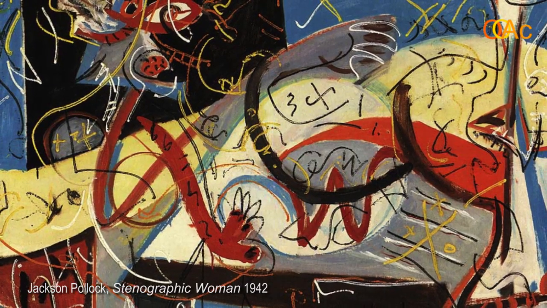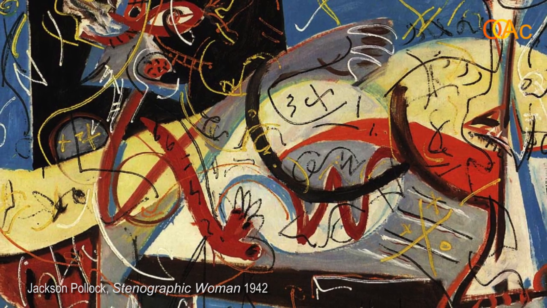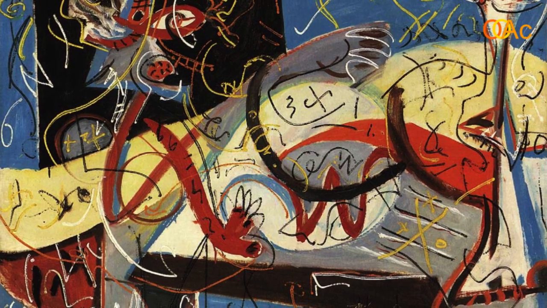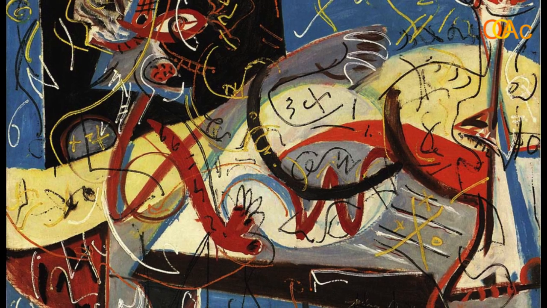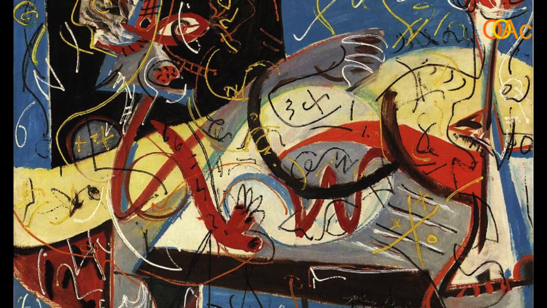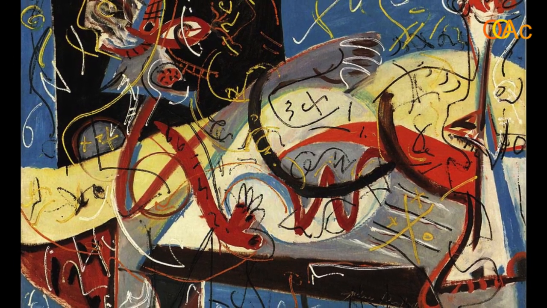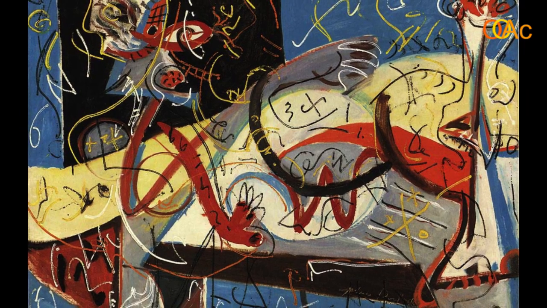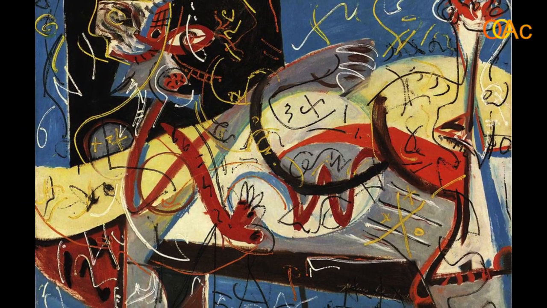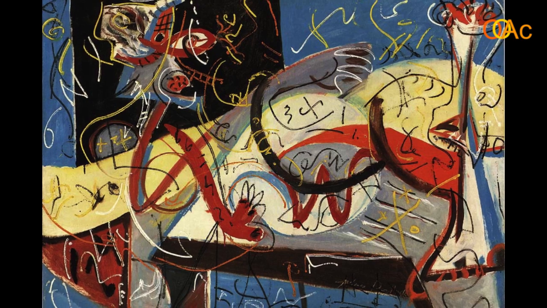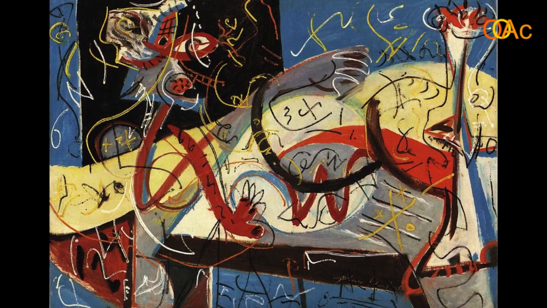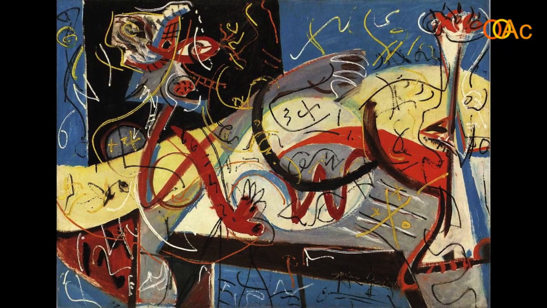This is the stenographic woman that he painted in 1942 that famously confounded Peggy Guggenheim when she tried to exhibit it. People didn't know what to make of it. It caused a stir at the time when it came out because it's very hard to read, but essentially what you're looking at is indeed a dialogue with Manet's Olympia and Paul Gauguin's Nevermore, going back to Velasquez's Woman with a Mirror. It's the great goddess.